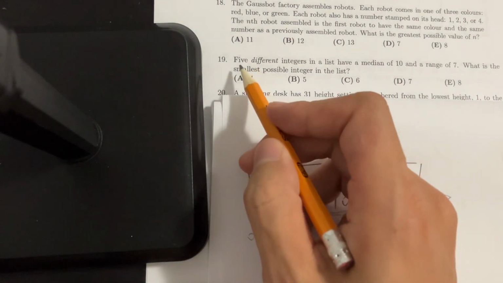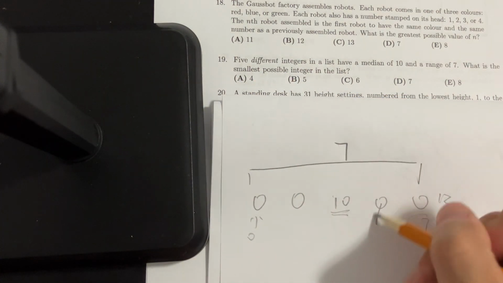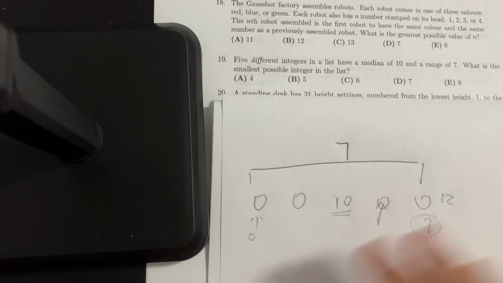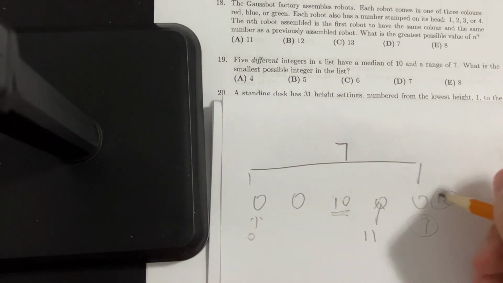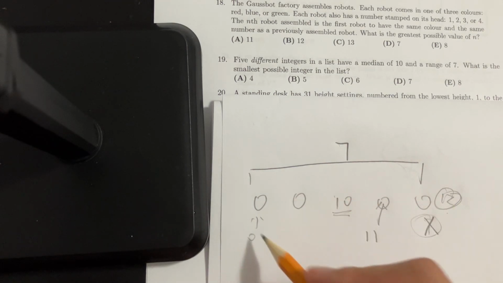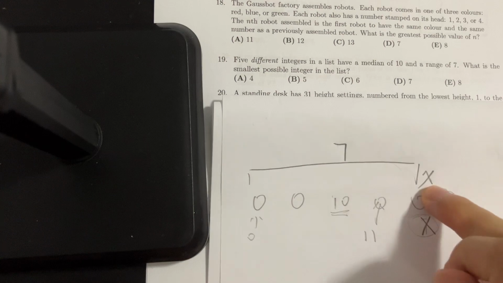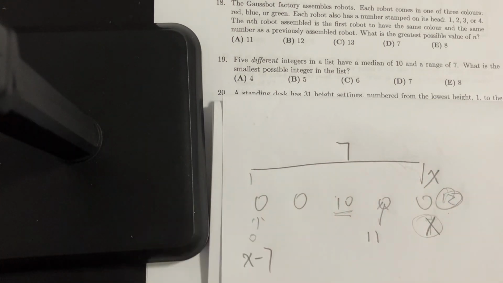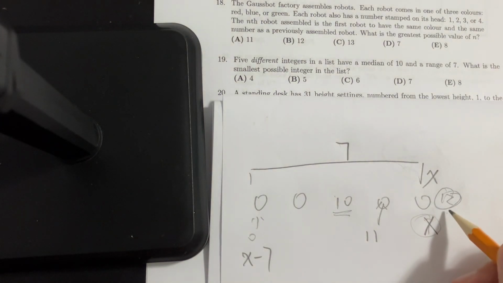Let's see. Because we've got 5 different integers, this number has to be strictly bigger than 10. It can't be 10 anymore because they are different from each other. So n is an integer, a whole number, so it has to be at least 11. And for the same reason, this one has to be at least 12. Okay, it cannot go too low. At least 12. In that case, if this is 12, then this number would be 12 minus 7. If this number is x, whatever it is, this number would be x minus 7 because the window is fixed here. And if this is 12, this would be 5.